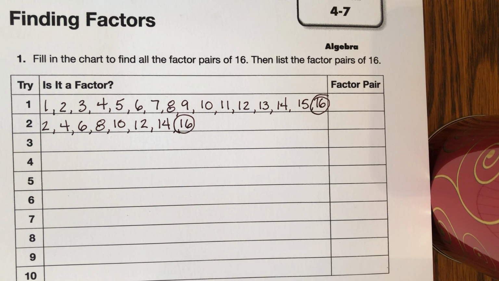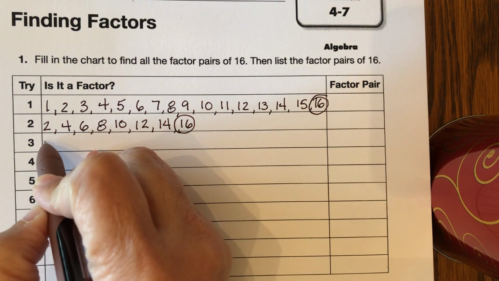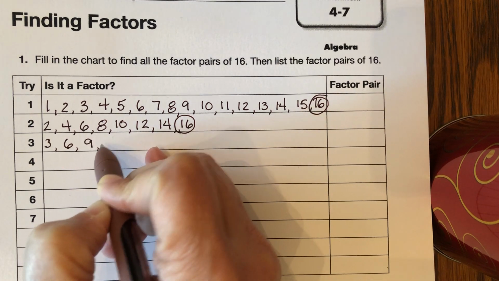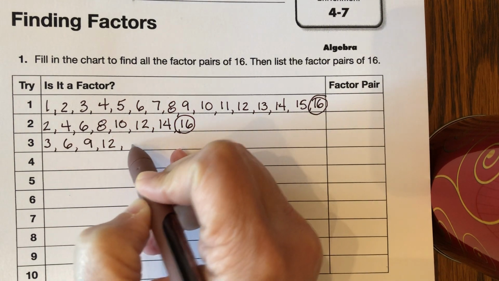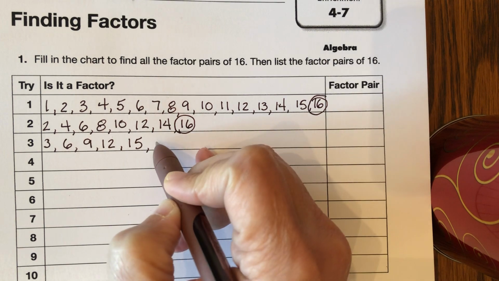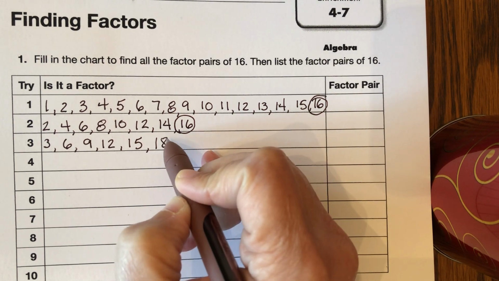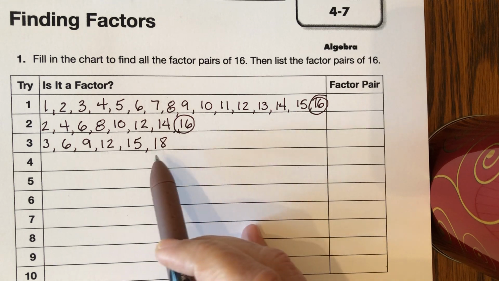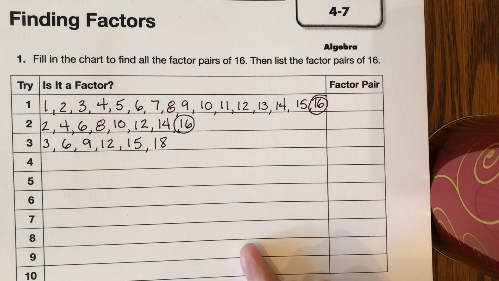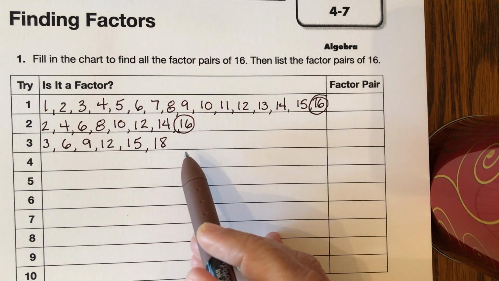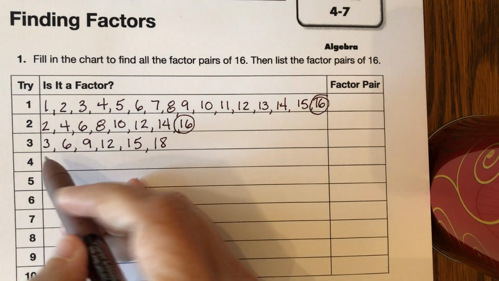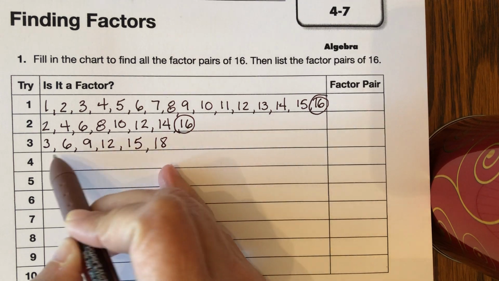All right, let's look at 3. 3, 6, 9, 12, 15, 18. Oh, wait a minute. I'm past 16, but there was no 16, was there? Okay, 3 is not a multiple of 16. I'm not going to circle anything in that row.